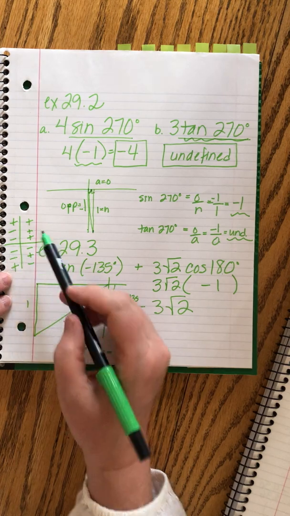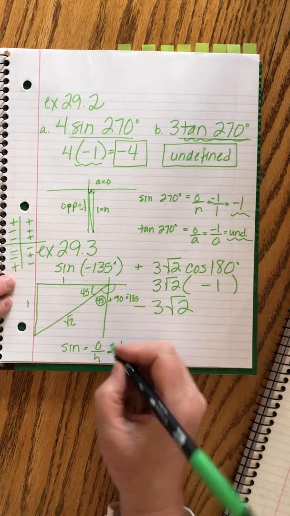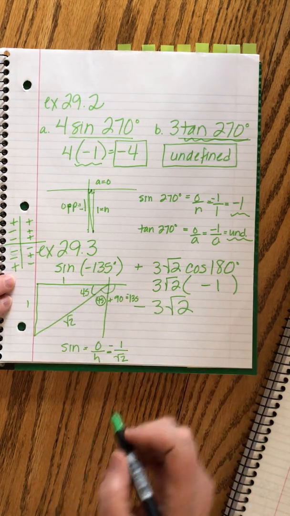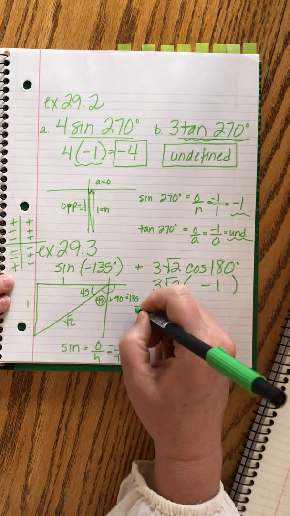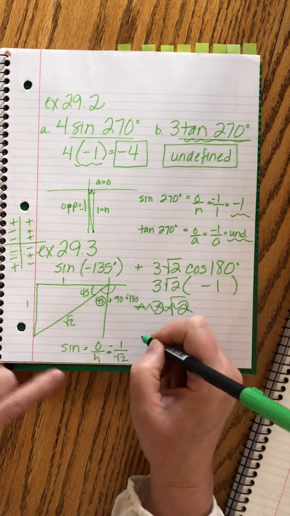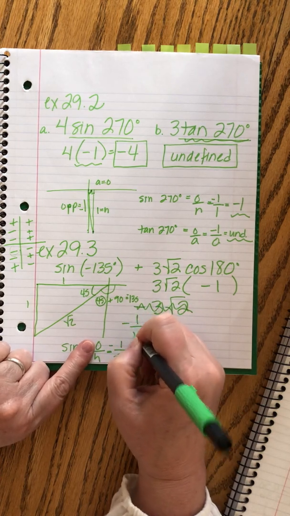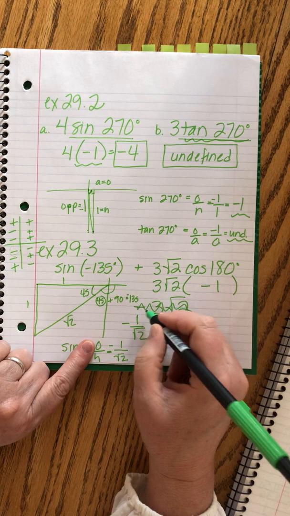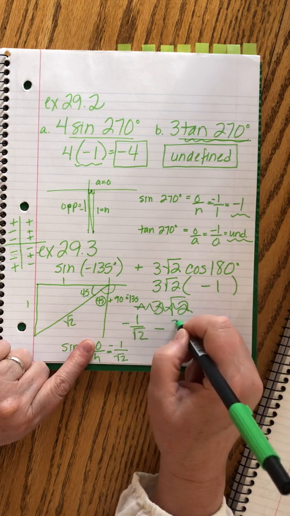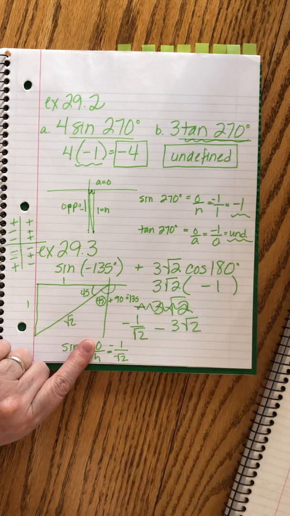Sine in the third quadrant is the top one, it's minus. So this is minus. Now this is too squished, so let me do it. This part equals minus 1 over the square root of 2, minus 3 square root of 2.